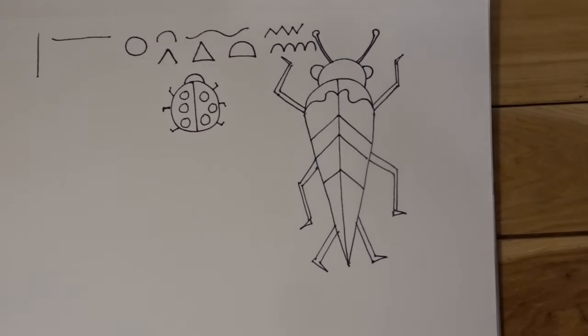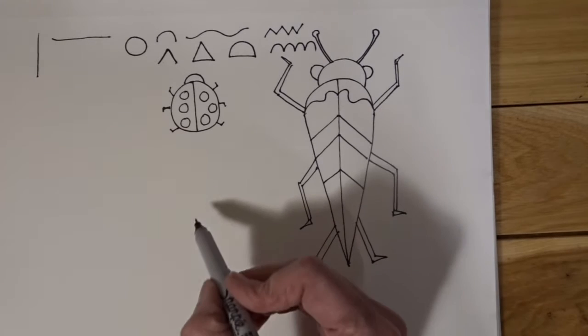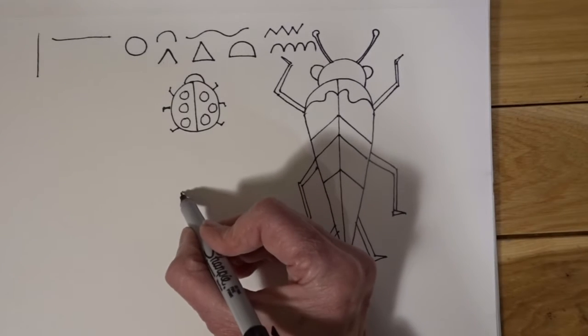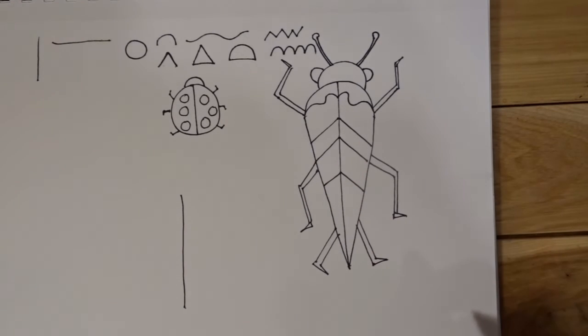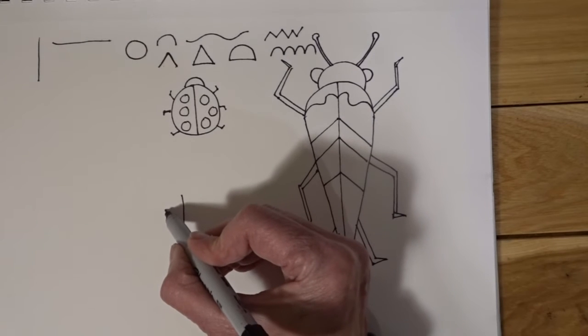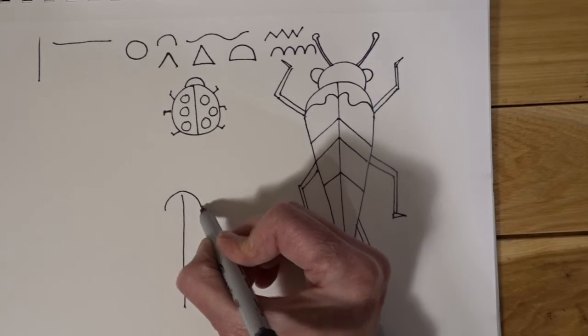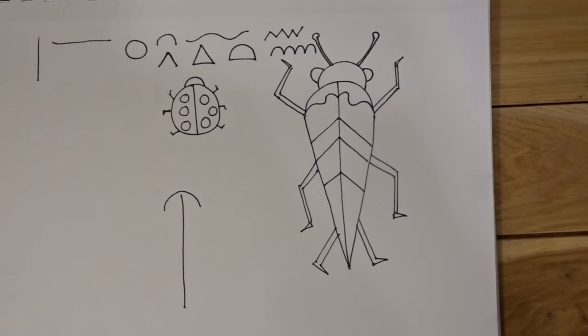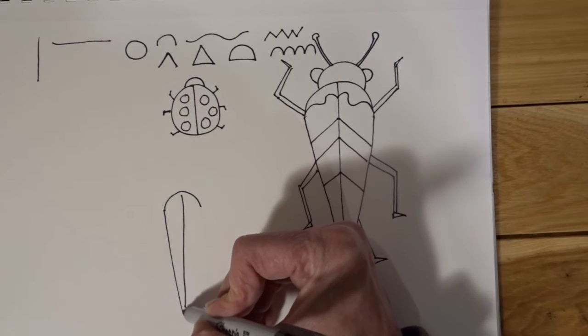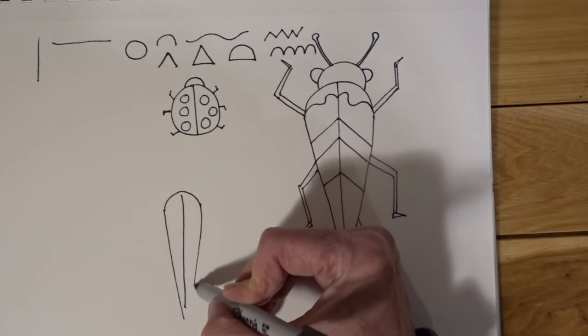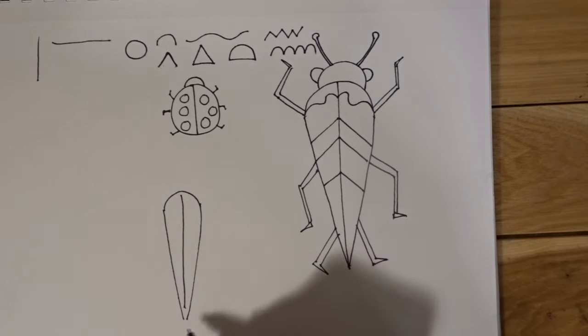Let's try another one. Oh, I have an idea. So we're going to start with a vertical line. Vertical line. And let me think. And then I'm going to do a curve on top of it, just right over top of that vertical line. And then I'm going to come down to the point again, kind of like I did before, but I'll pass it up this time. What do you think? And I'm going to make a little U shape at the bottom so it's not so pointy.